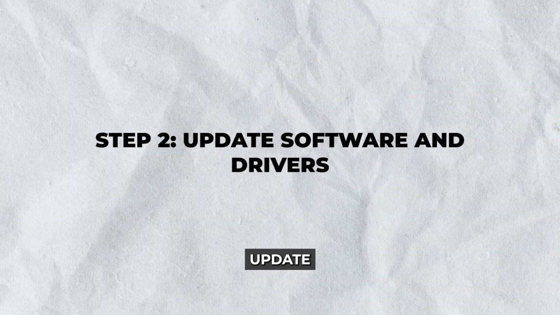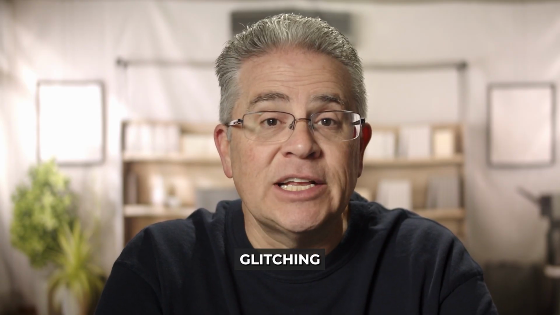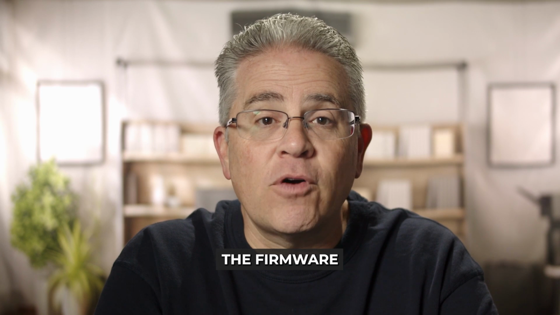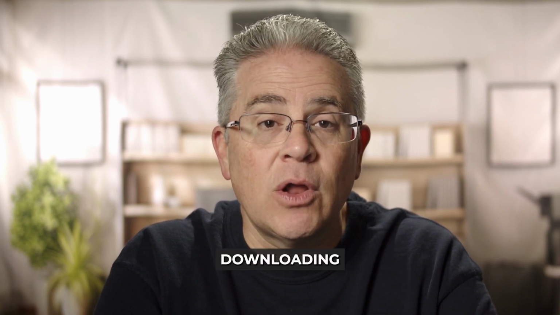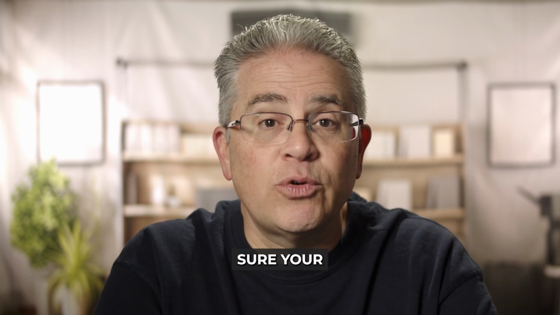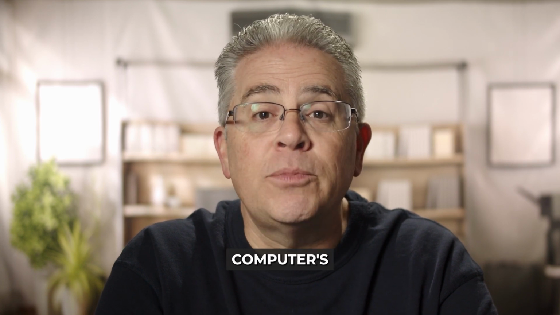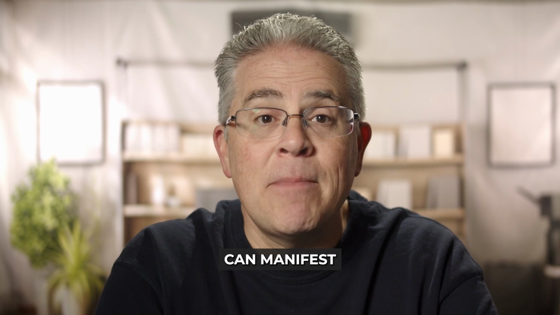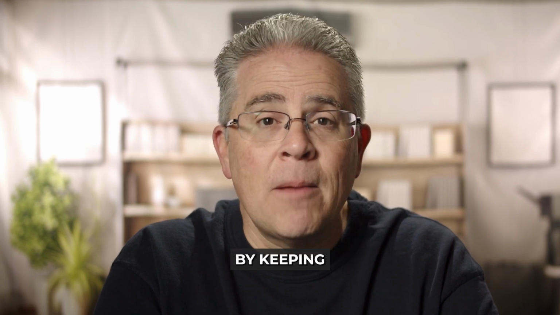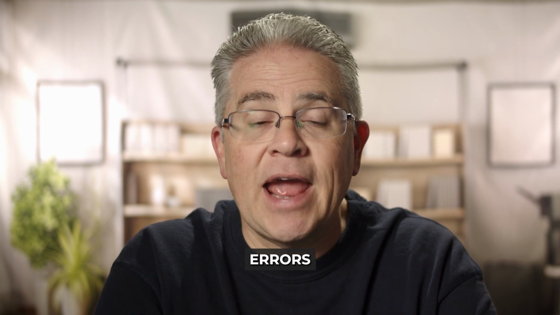Step 2. Update software and driver. Outdated software can be a major culprit behind glitching issues. Begin by updating the firmware of your Elgato Cam Link by visiting the Elgato website and downloading the latest updates. Next, make sure your streaming software such as OBS or Streamlabs is running the latest version. Equally important is updating your computer's graphics drivers and operating system, as compatibility issues can manifest as glitches during streaming. By keeping your system and software current, you minimize the risk of encountering errors midstream.